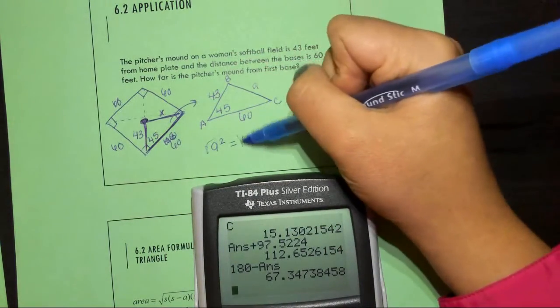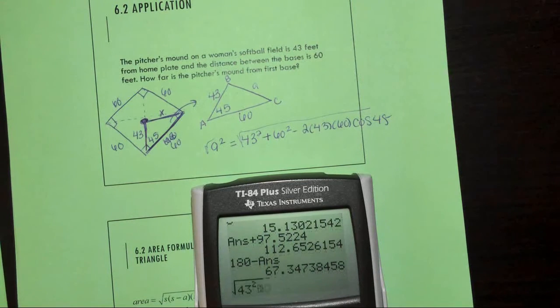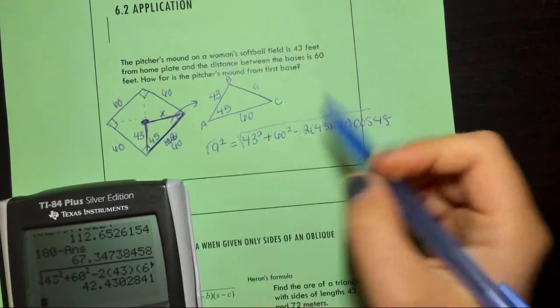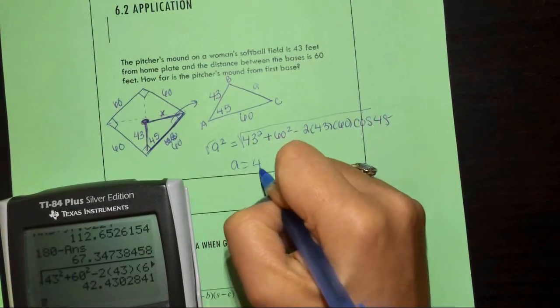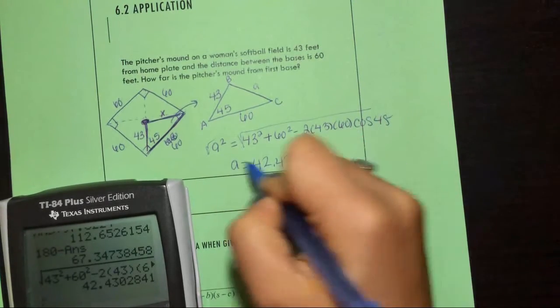Okay, square root it. Okay, so the pitcher's mound to first base is going to be 42.4302 feet.